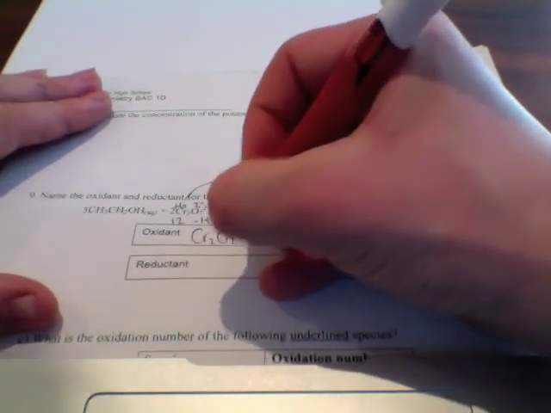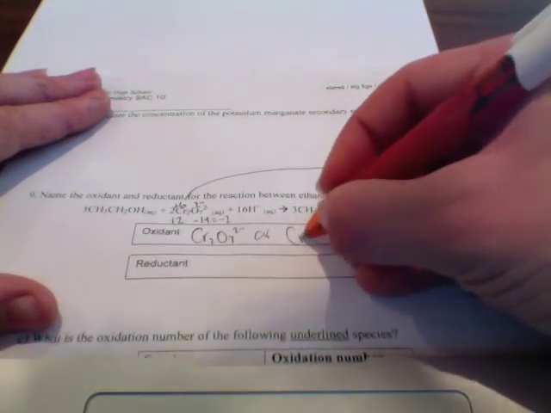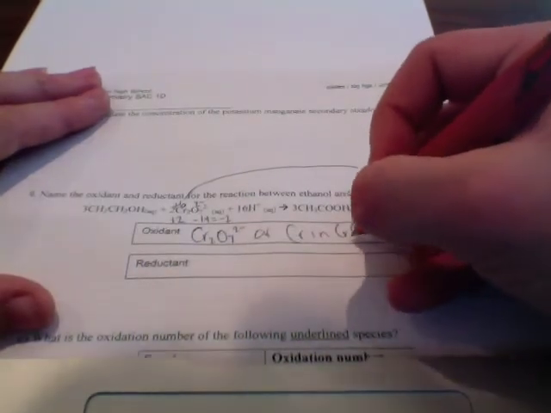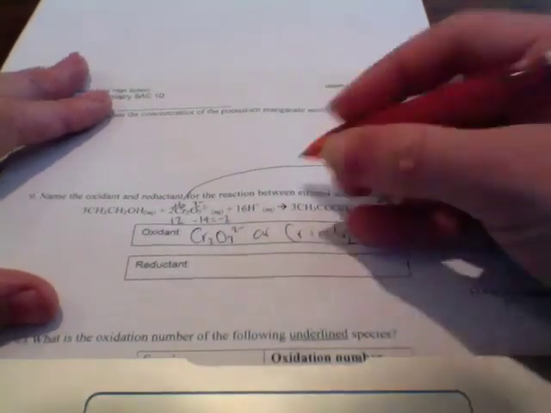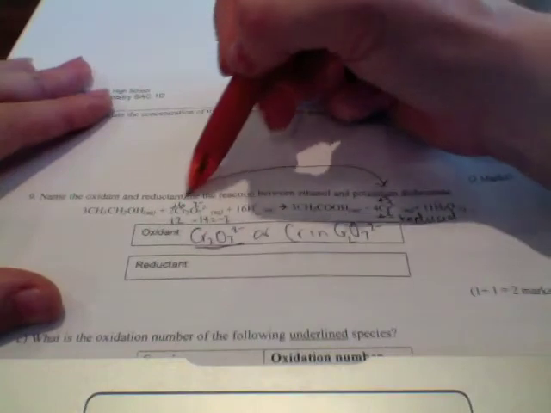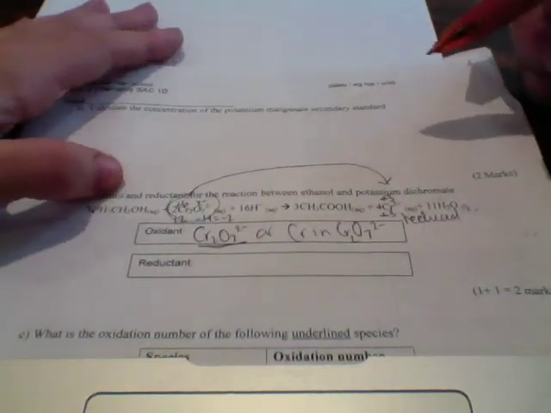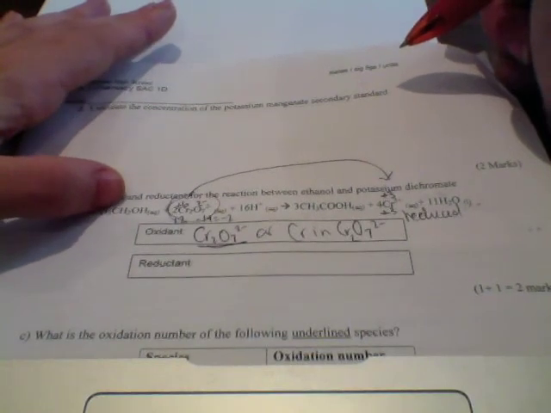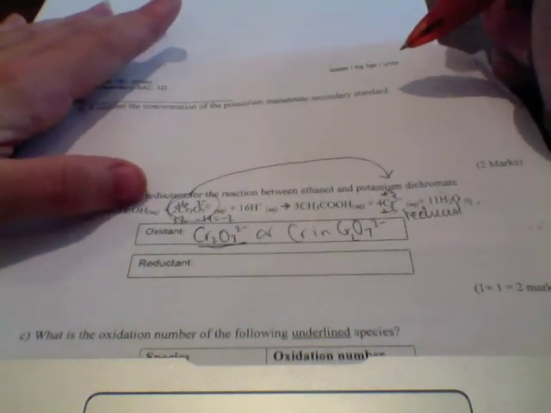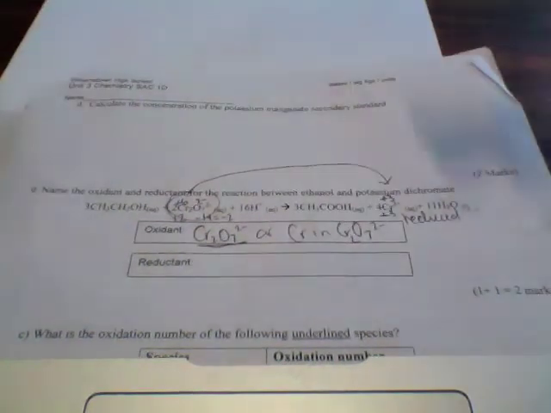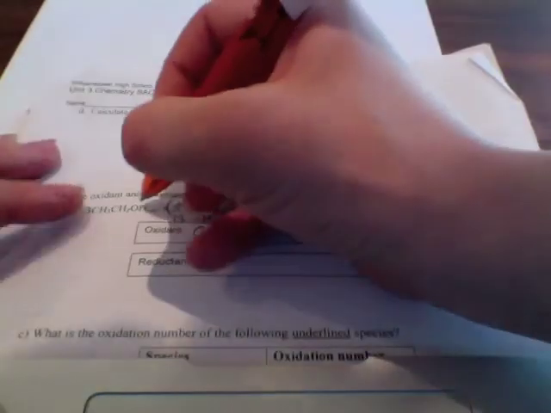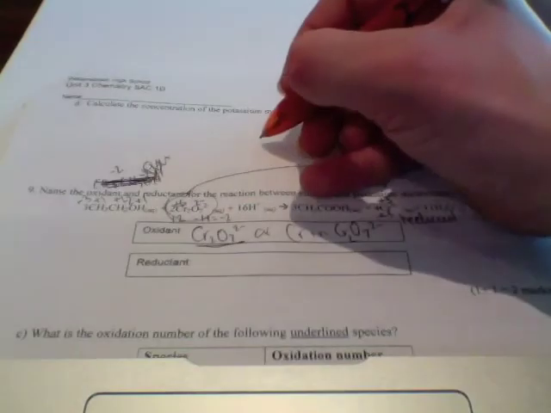You can write Cr2O7 2 negative, or you can write Cr2O7 2 negative. The only reason why you can write this one is because there's only one species with chromium, right? Remember when we had the nitrogen, we had to be very specific. So the reductant, let's have a look. It is ethanol, right? Converting to ethanoic acid, but let's work out why, okay? This was a little bit more difficult than what you might have expected. So now we'll draw it out to make it a little bit easier to see.